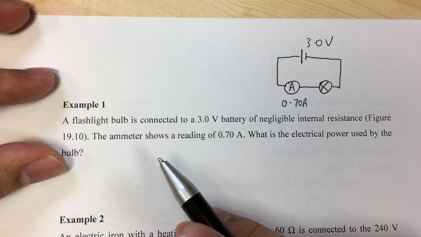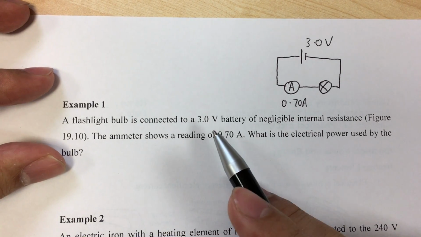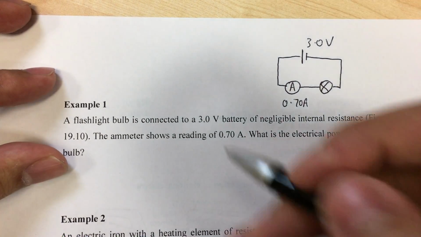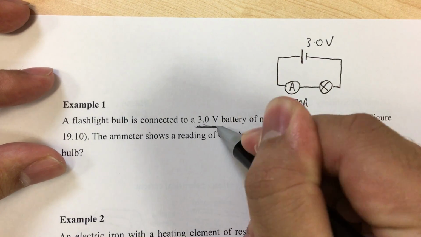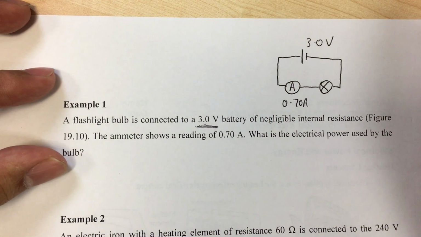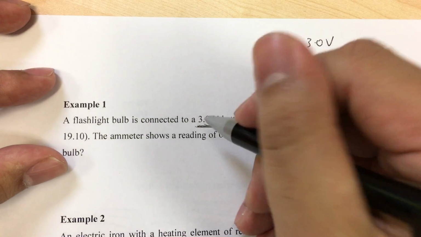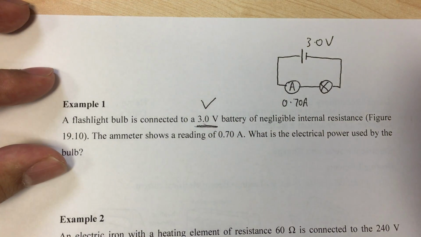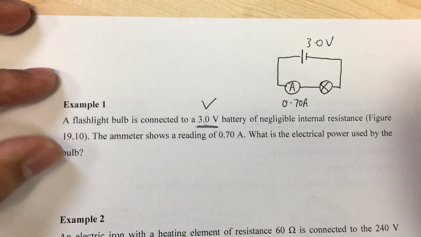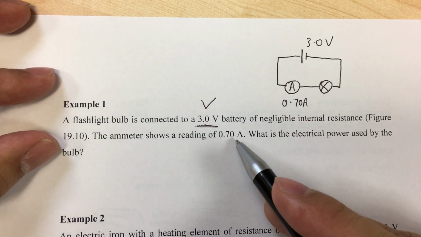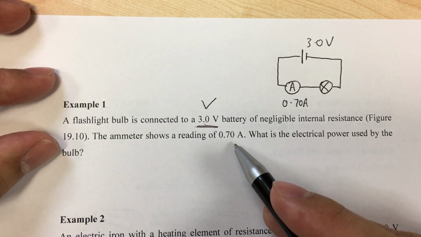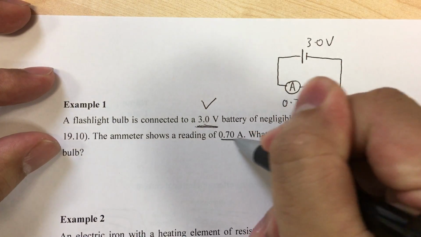A flashlight bulb is connected to a 3.0 volt battery. The moment you see 3.0 volt, what symbol do we use? Yes, very good. It should be capital V. The ammeter shows a reading of 0.70 amperes. What does this represent?